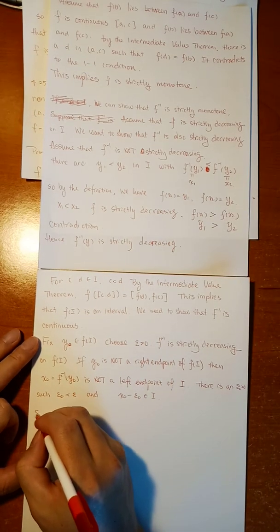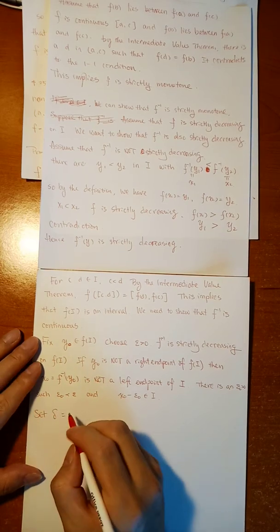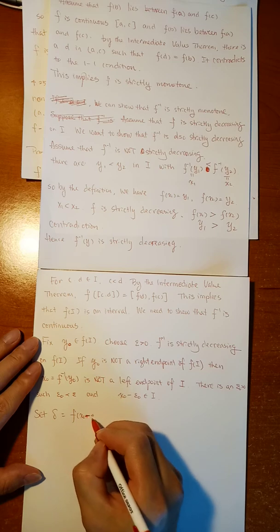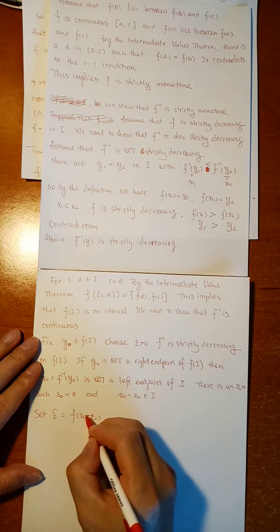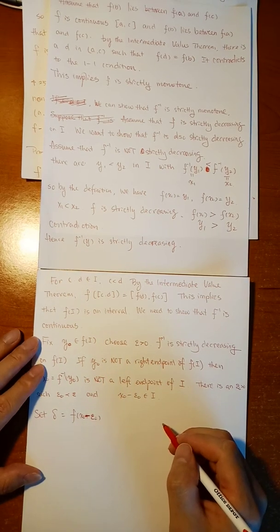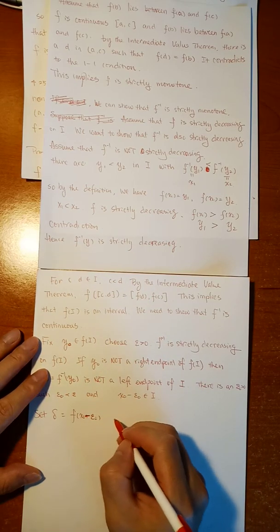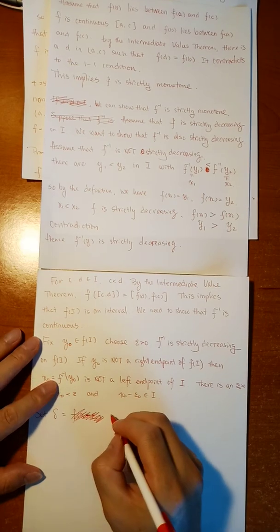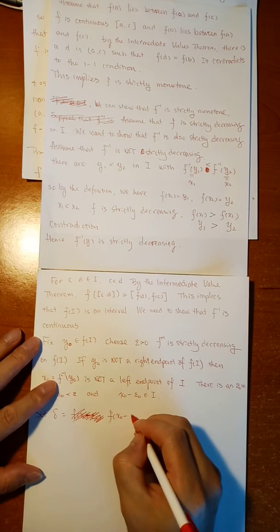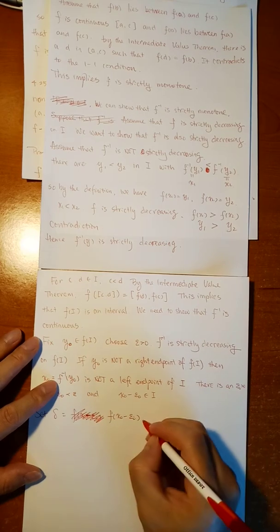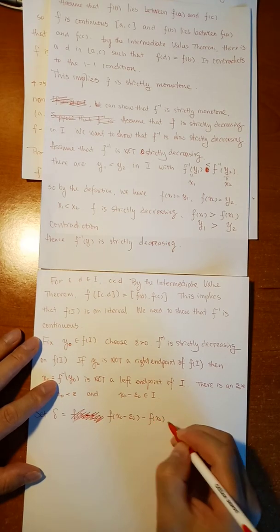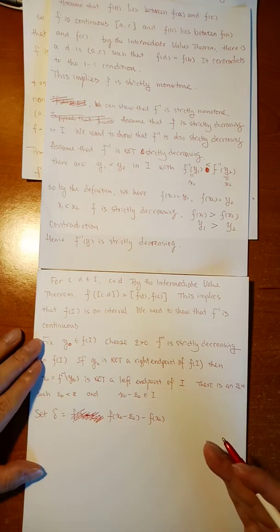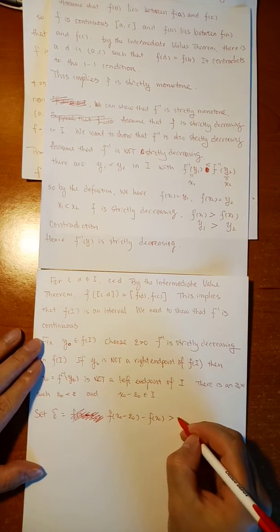Then set delta to be f(x0 minus epsilon 0) minus f(x0). Remember, f is a strictly decreasing function, so this one is positive.